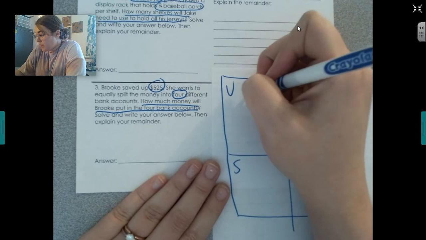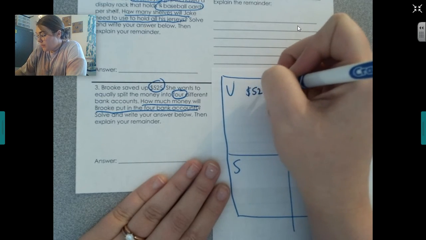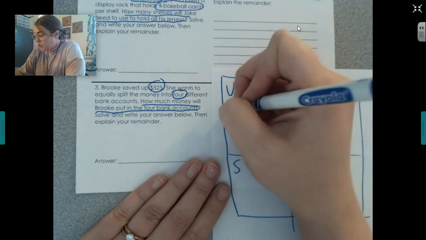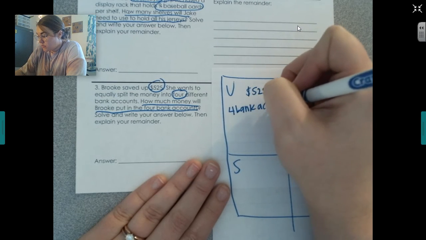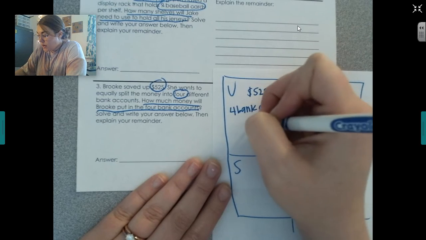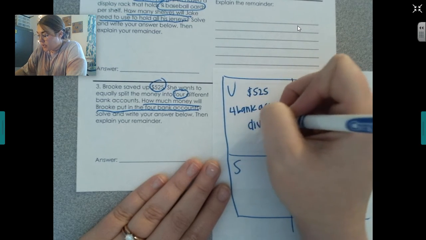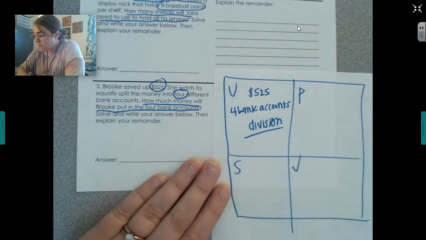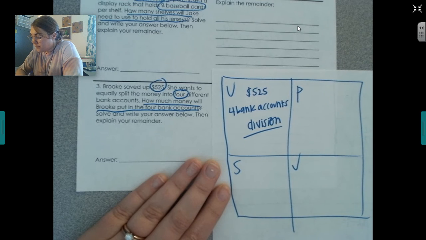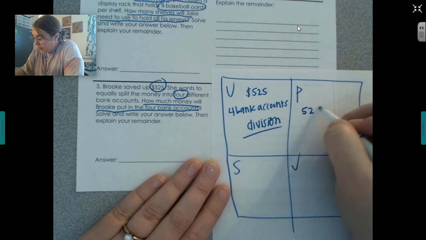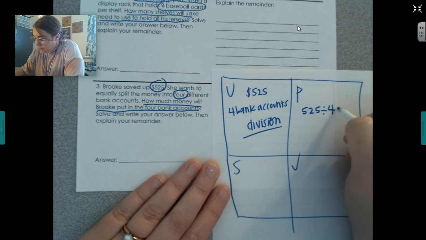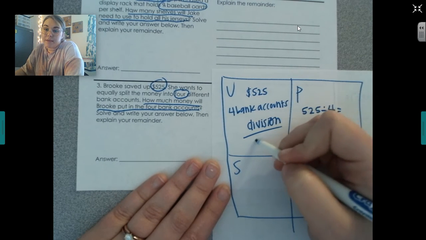Okay, so you should have unpaused by now. We have $525, and she's going to split it into 4 bank accounts. We know that that is a group question. It's saying each, so we know it's division. So now for my plan, my first thing I'm going to do is do 525 divided by 4, because that'll give me each.